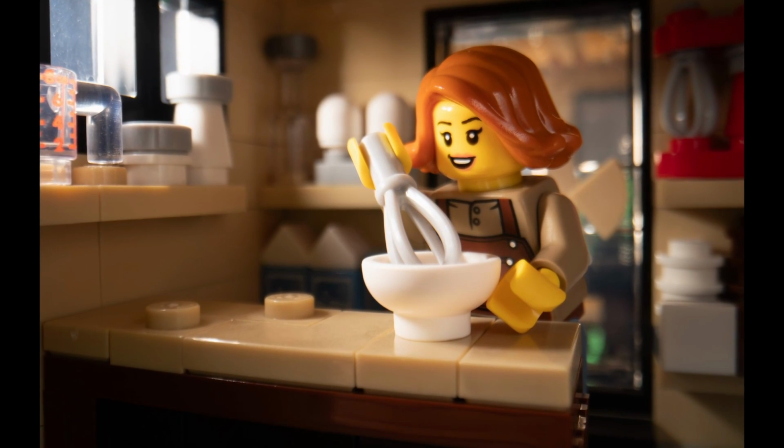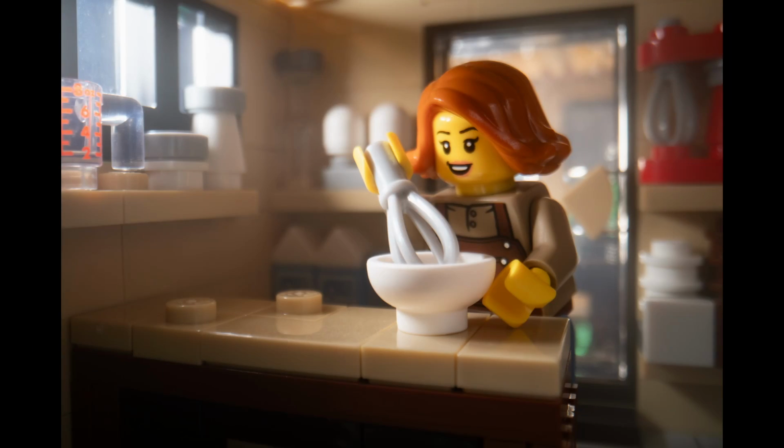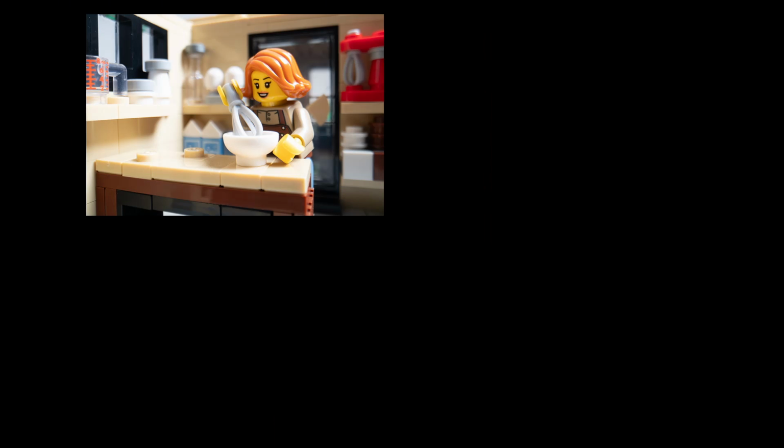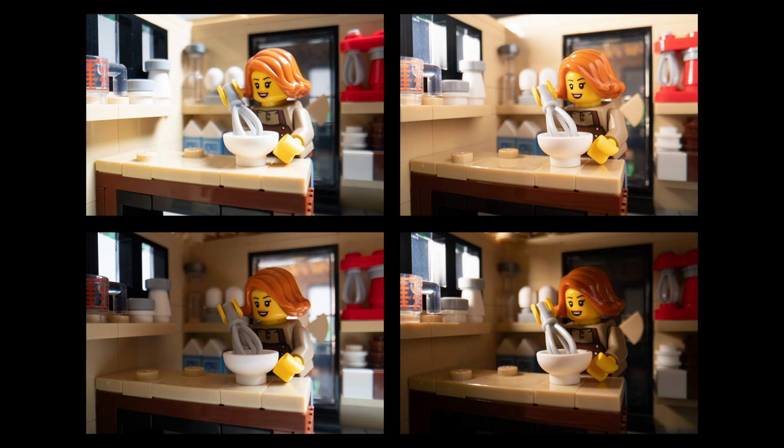So that's how you think about light. Lighting is an art and has purpose. It's not just throwing light anywhere hoping to make a dull photo interesting.